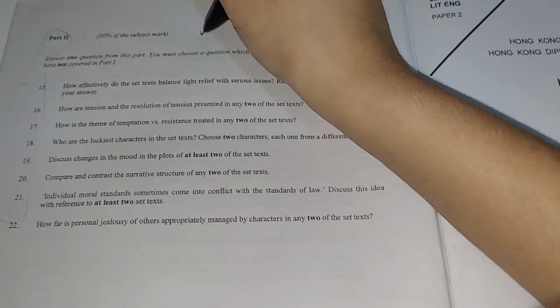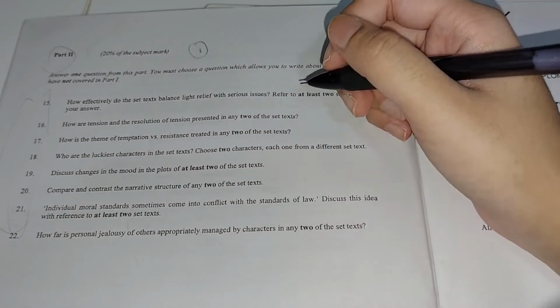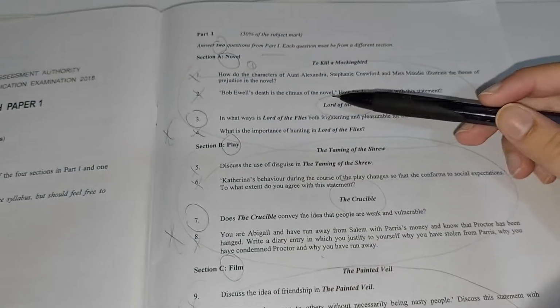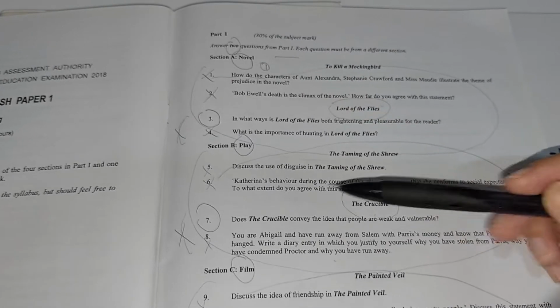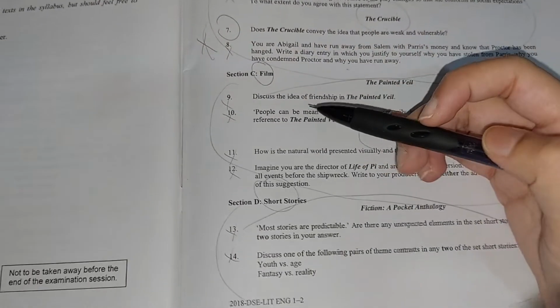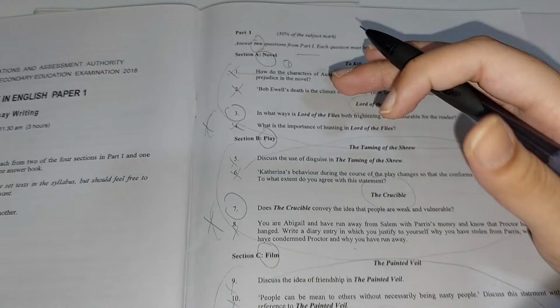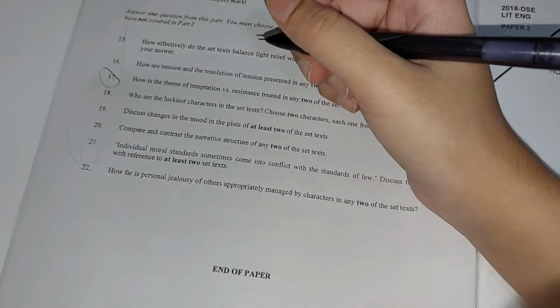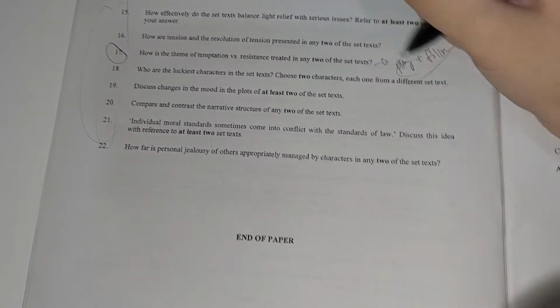I can only do 1 question. Once we've chosen a question from the novel and the play, we cannot choose a question from a film and a short story in part 1, because you only have to do 2 questions from part 1. So for part 2, we're only limited with the option of a film and a short story.